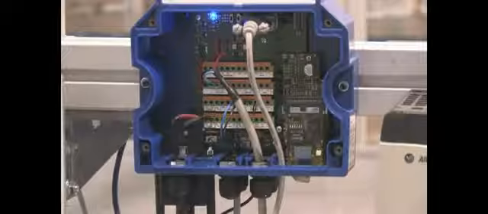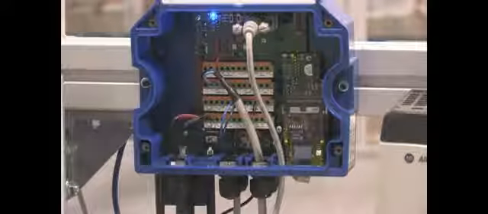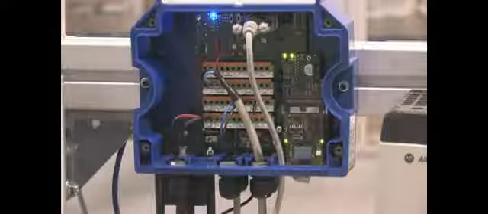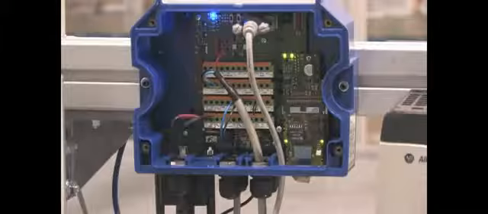You'll notice the LEDs are now flashing on the Ethernet module inside the CBX. This indicates that power is on the module and that we are awaiting communication to the module.